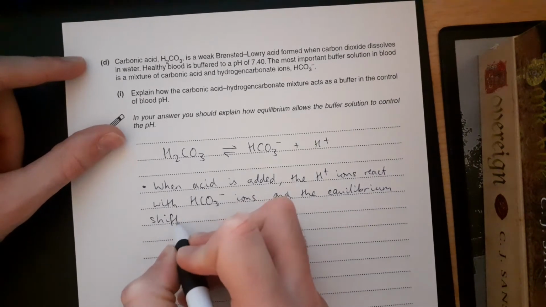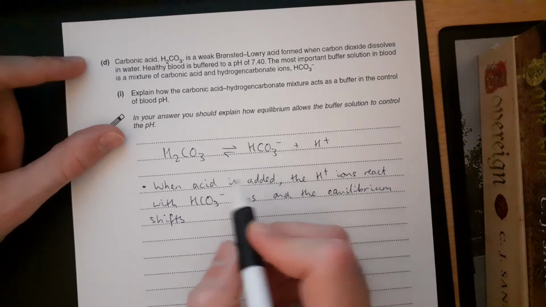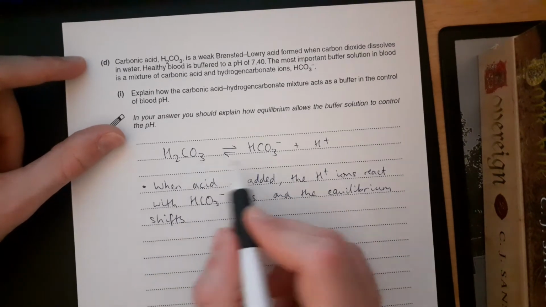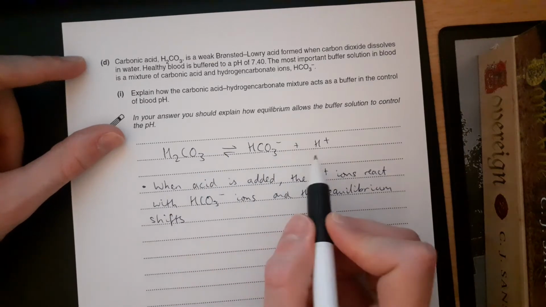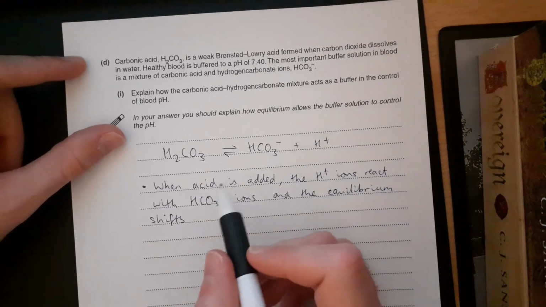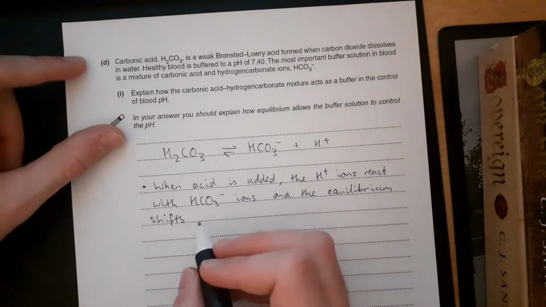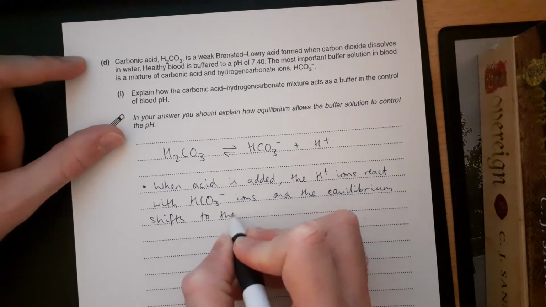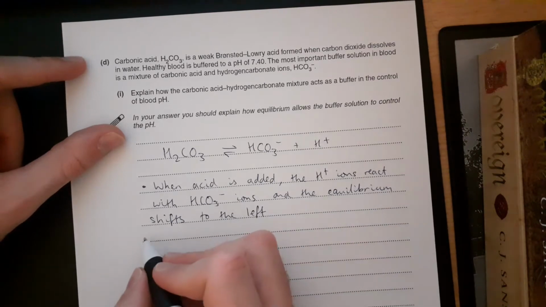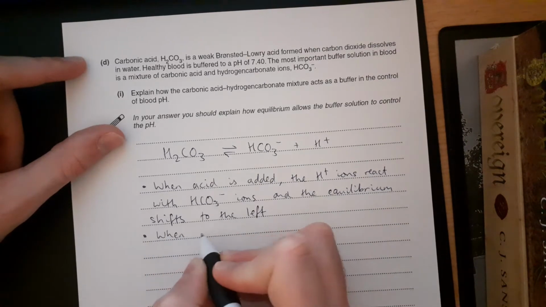And this is always the same way round. Okay, whenever you add acid to a buffer solution, assuming you've written your equilibrium with the acid dissociating, which you would do, then adding the acid is always going to shift the equilibrium to the left. And then you can see where this is going. When we add alkali, it's going to be the opposite.